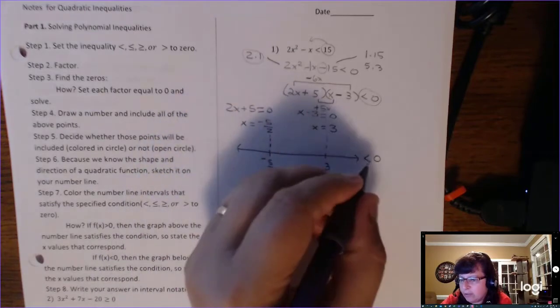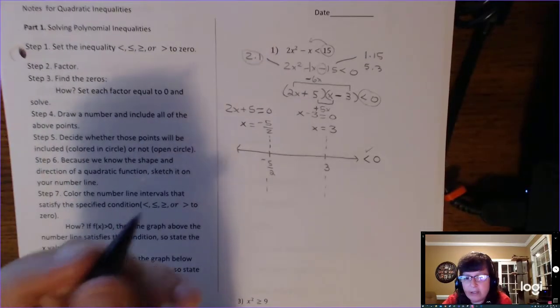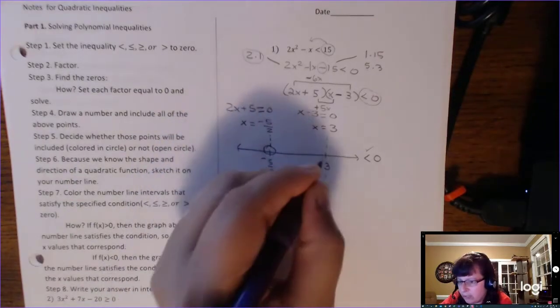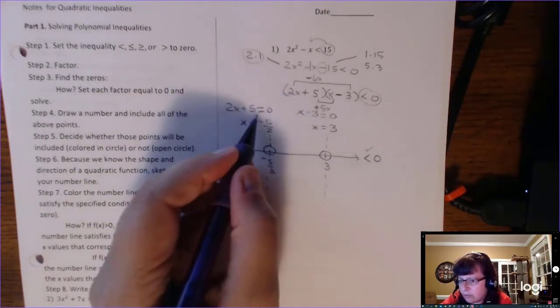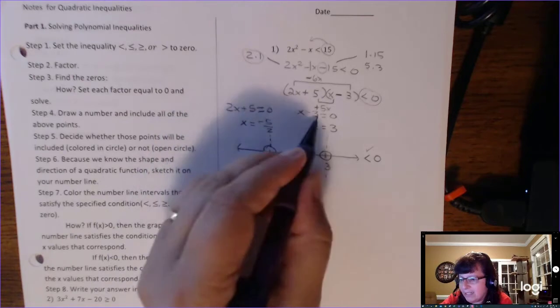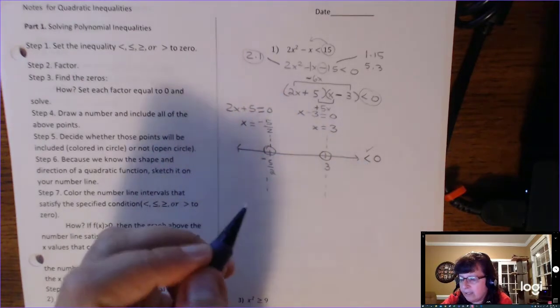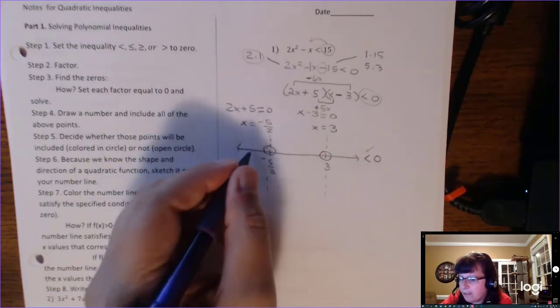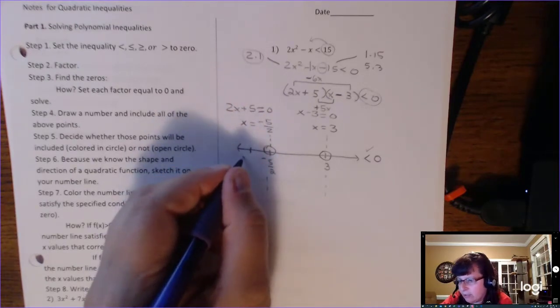But before I do, let's analyze this part. If it says less than as opposed to less than or equal to, then you don't get to include these zeros, because this is where the numbers that make it equal 0, and it doesn't say less than or equal to, so open hole. Now, to analyze this test interval, I'm just going to pick a test point in here. This is how I do it.